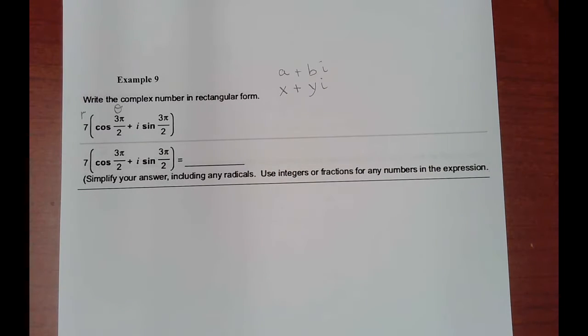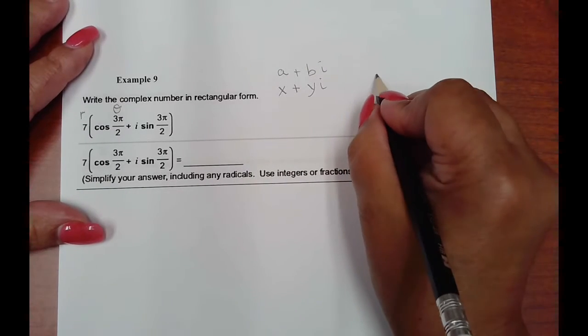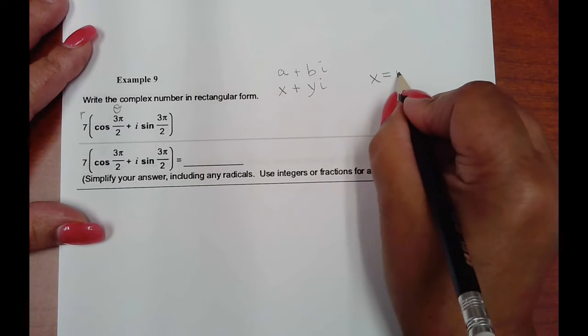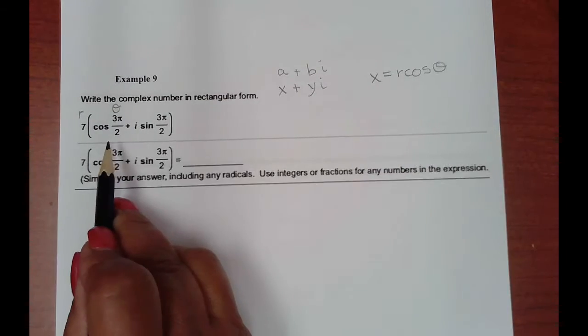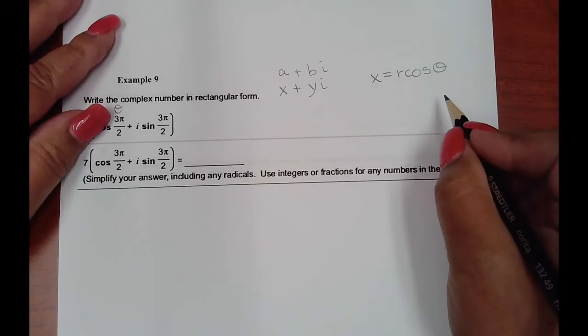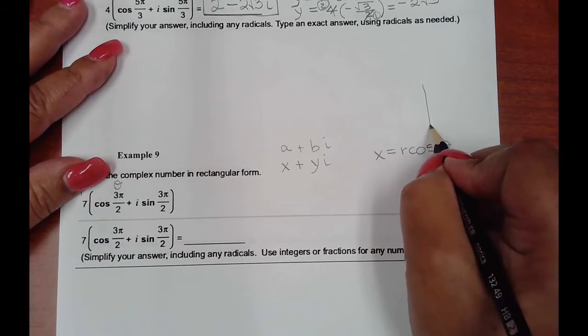In the formulas that we've learned, we have formulas that state x is equal to r cosine theta. So why don't we rotate to the theta that they've given us here. And I'm just going to put the diagram right here.